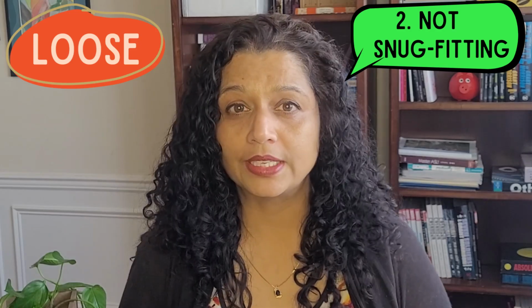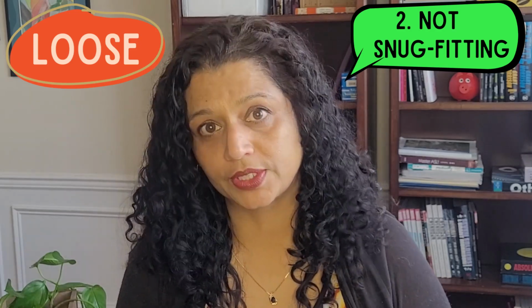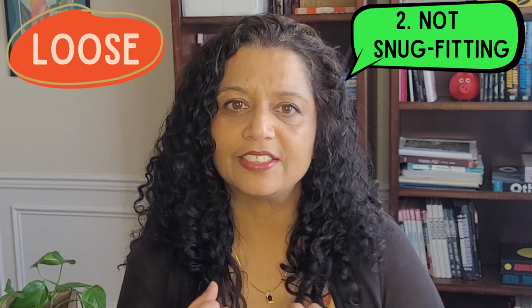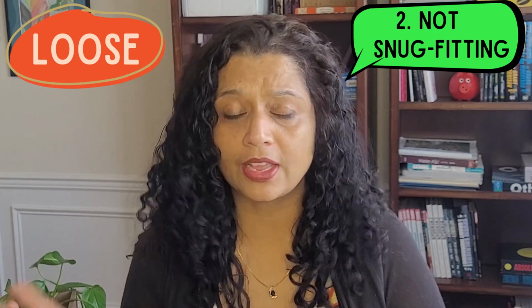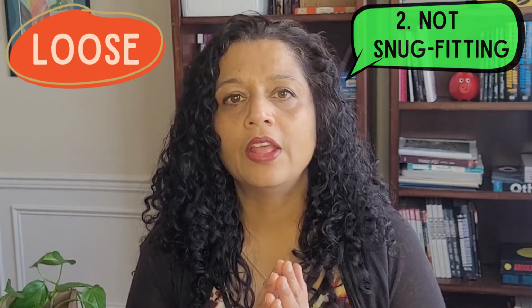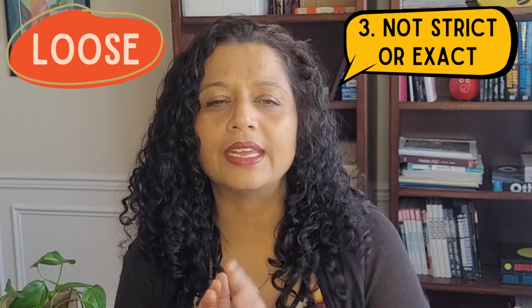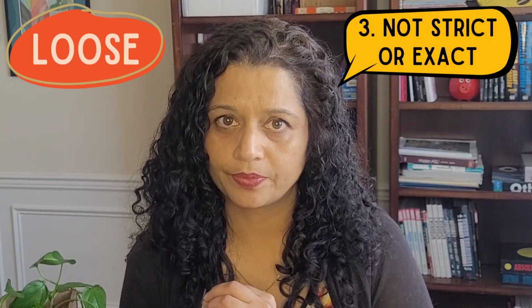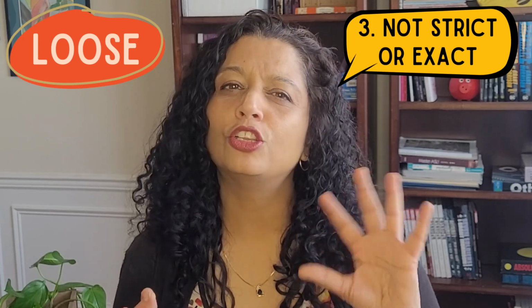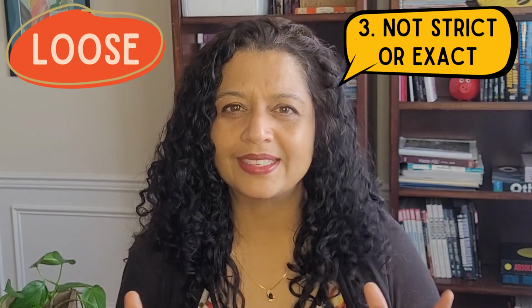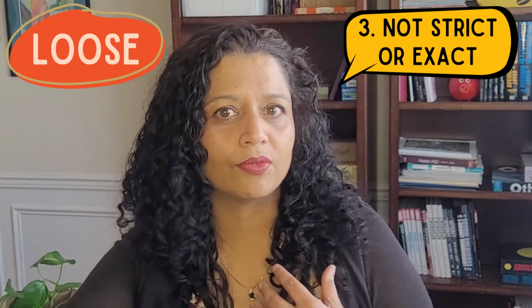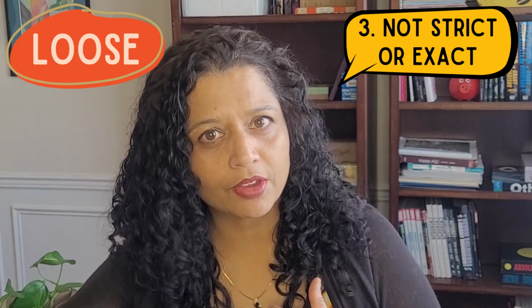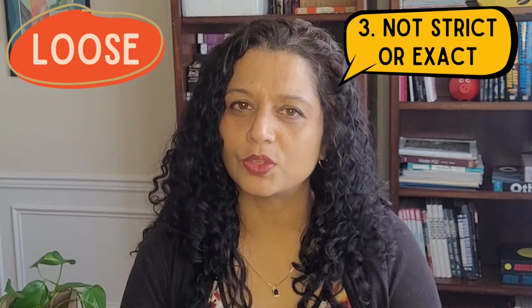All right, so you can say that shirt is loose. Doesn't fit tight, doesn't fit snug. Maybe it's a good thing, maybe it's a bad thing, I don't know. The third meaning of the word loose is something that is not exact or strict. So you could say that is a loose translation. That means it's not exactly what it says in whatever language you translated something from, but approximately that's what it means.